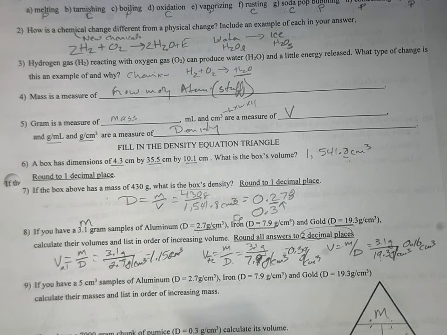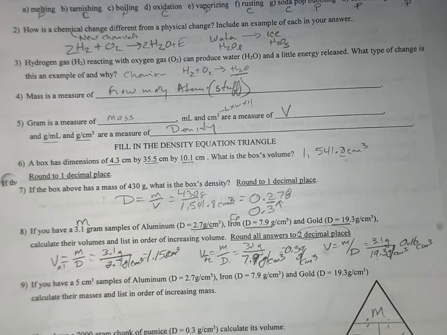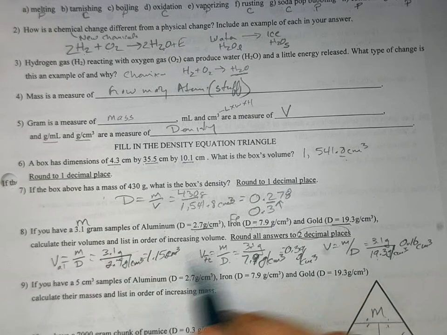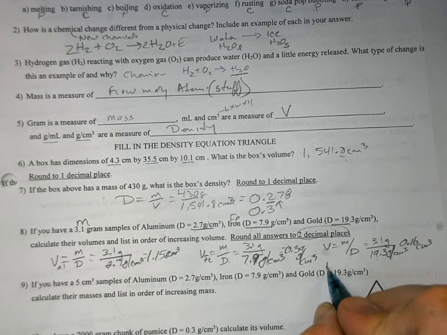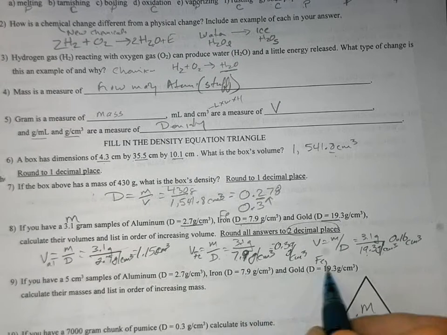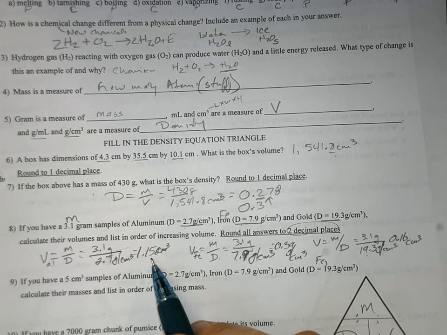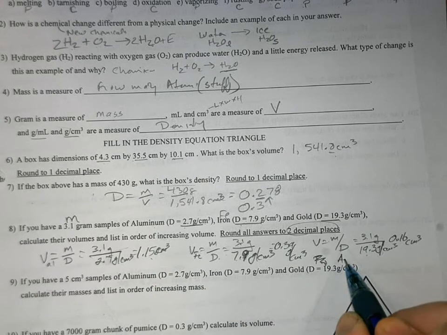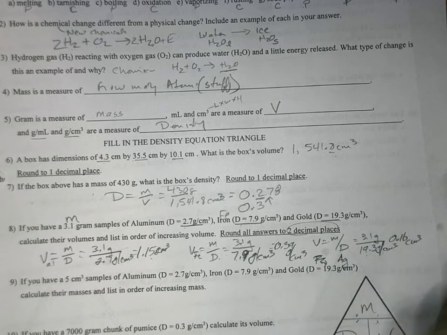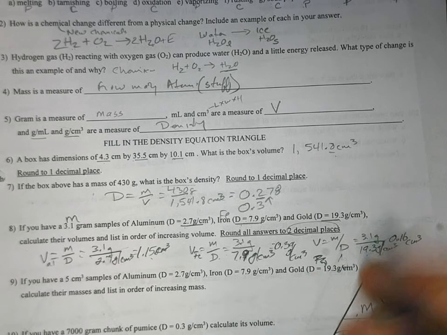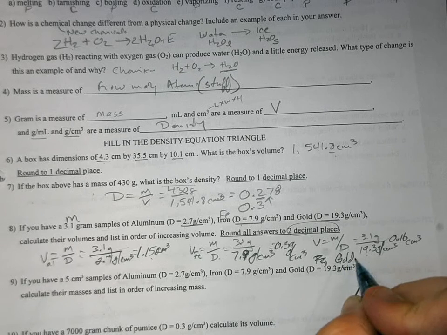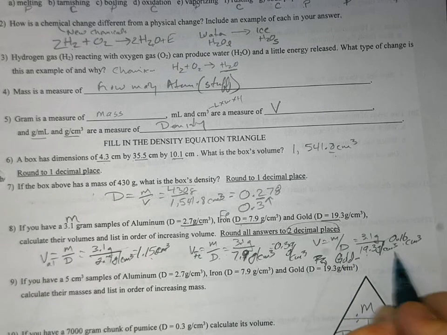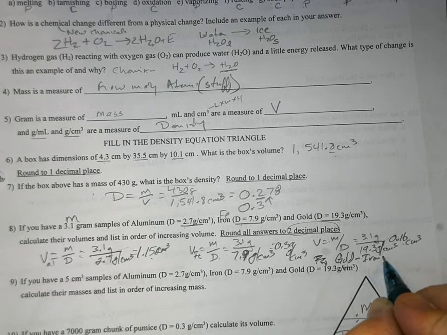So I've rounded them to 2 decimal places, and we wanted to rank them in increasing order of volume. Okay, so we want the volume to get bigger. So let's see, our smallest one is iron. Then the next one is going to be, oh, I'm sorry, I was incorrect. Gold, which is Ag. Excuse me, no, Au. Here, I'm just going to write them out. I'm getting tired. Gold has the smallest volume. The next highest one is going to be iron. And then we're going to have quite a bit with aluminum.